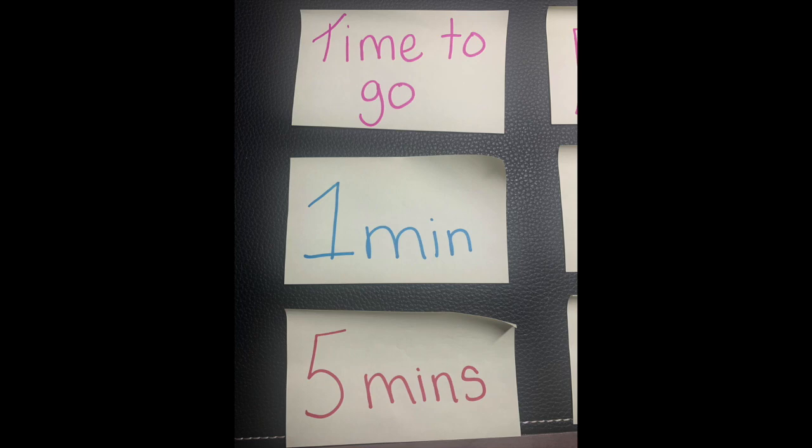So something I also did was I cut out the fourth one. But you can do the three, and the time is up to you. It's up to what you want to do and how much time you want to give your child.